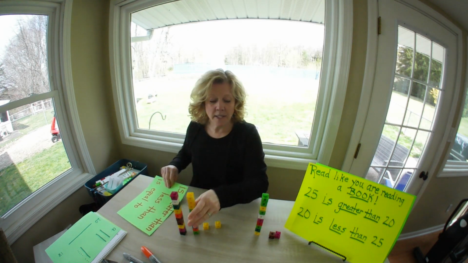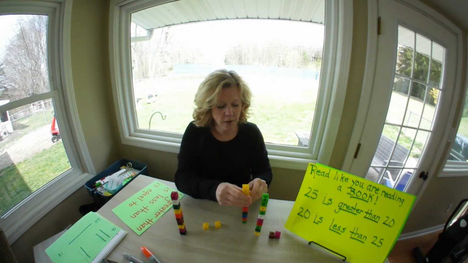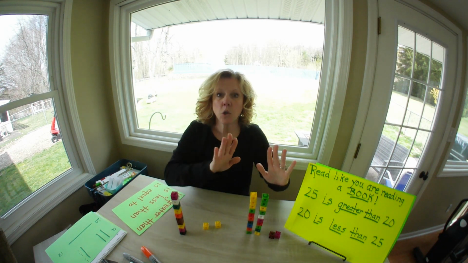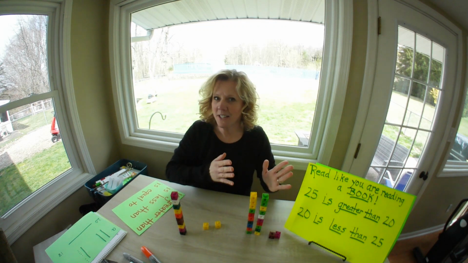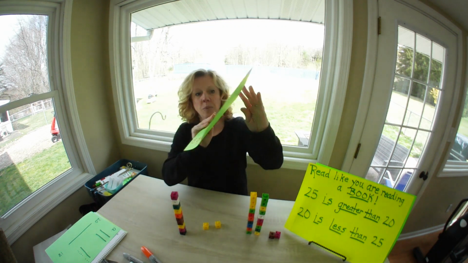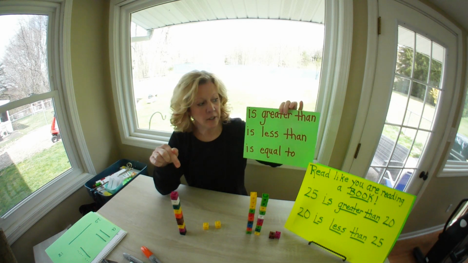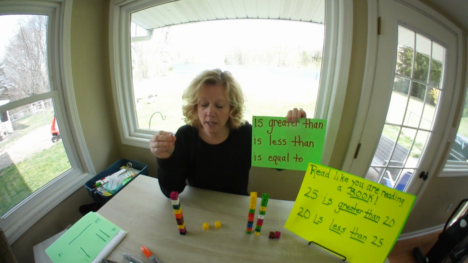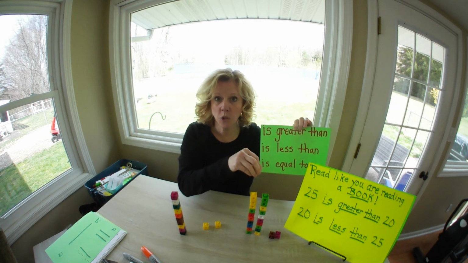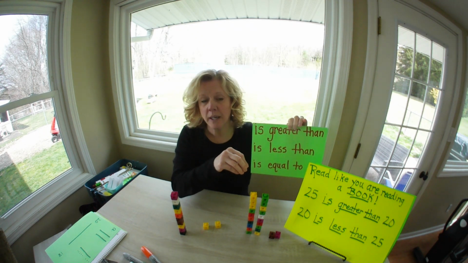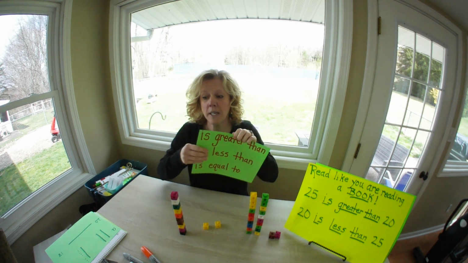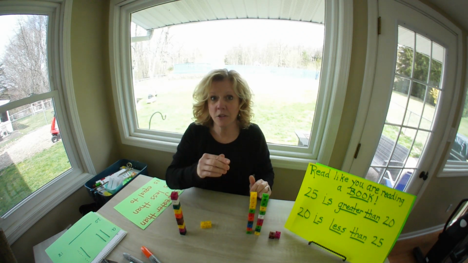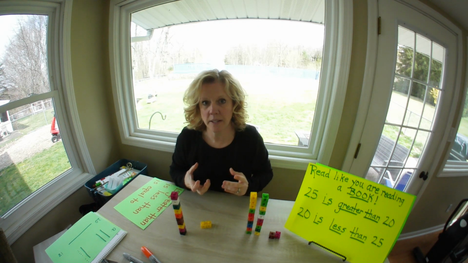Now, what happens if I move the 22 so that it's over here? So now I have 12 over here and 22 over here. Well, that's a different story. That sentence reads, 12 is less than 22. So think about that. Isn't 12 smaller than 22? Absolutely. So it's all in how you read it. I couldn't say 12 is greater than 22 because it's not. So you have to just really listen to the sentence.